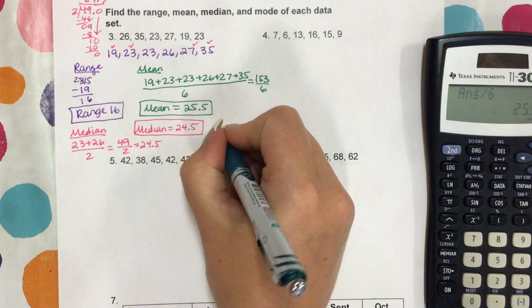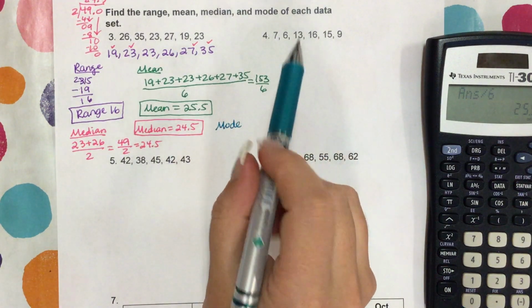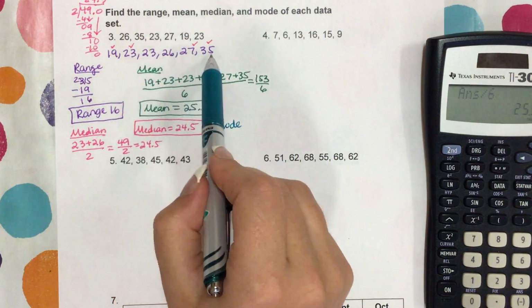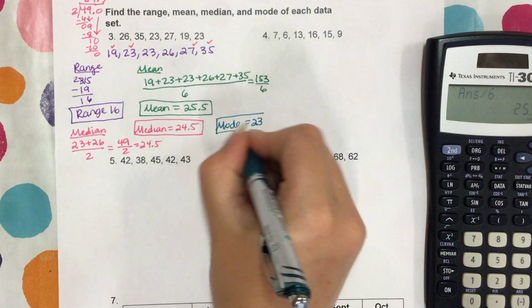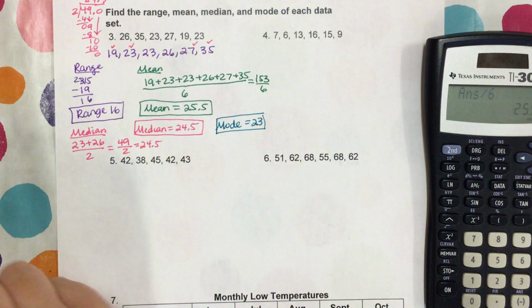What is the mode? Let's see here. The number that shows up most frequently would be 23. So the mode is equal to 23. Okay? So if you got all those right, great job, you did it! Okay, on to problem 4.